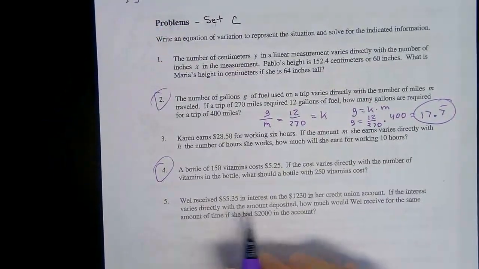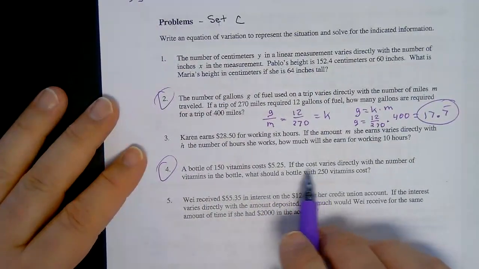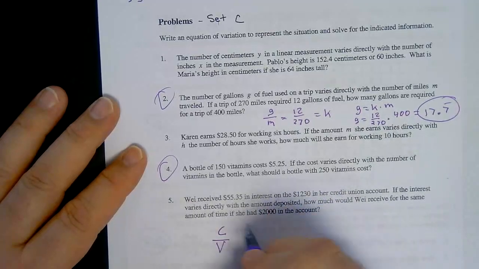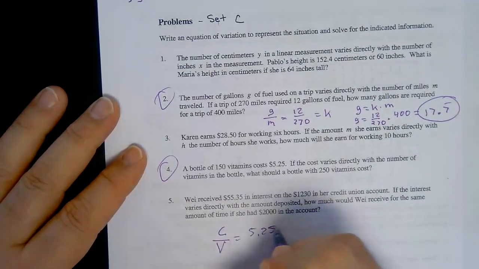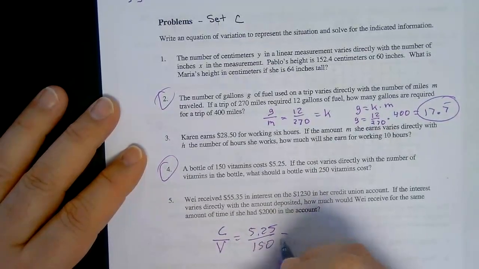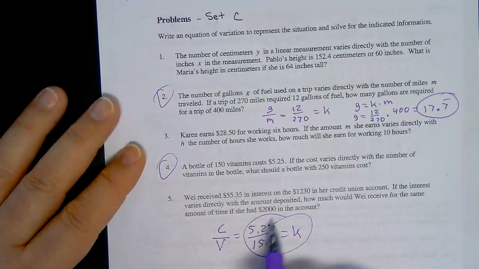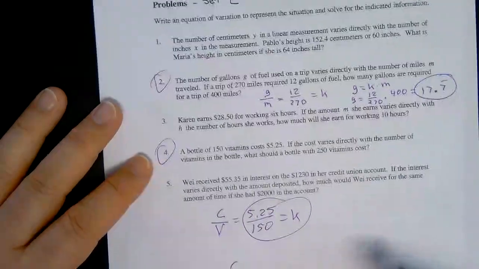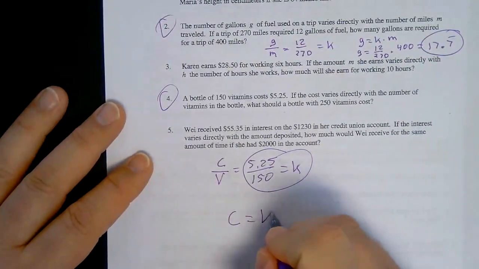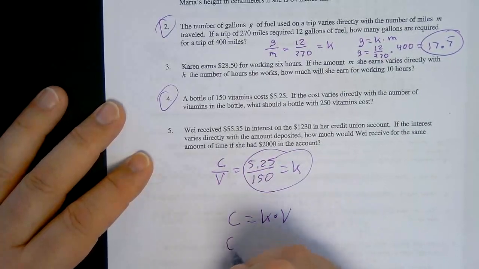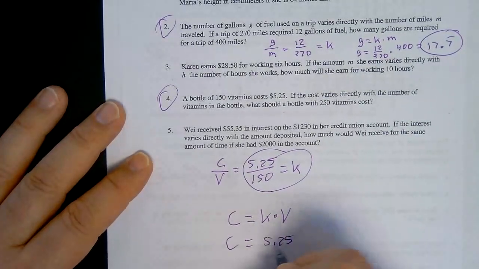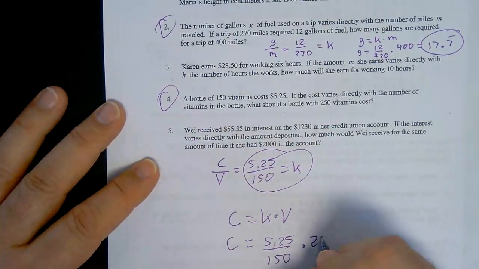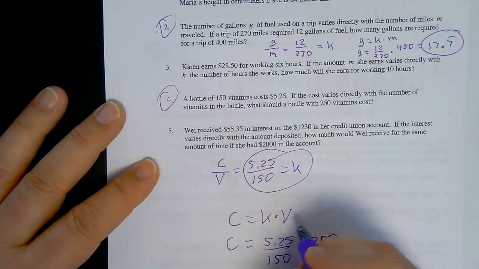Okay. Number 4, a bottle of 150 vitamins costs so much money. The cost varies directly, so C over V. So cost is 5.25 over 150 vitamins. That is my K as a fraction. So what should a bottle of 250 vitamins cost? Going back to my formula, C equals K times V. My cost is going to be 5.25 divided by 150 times 250, because that's what V is.